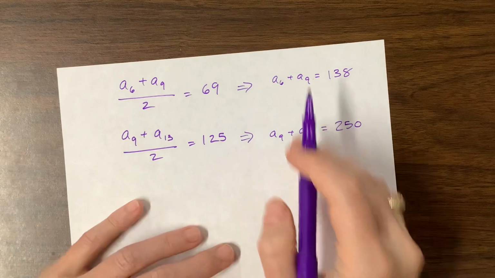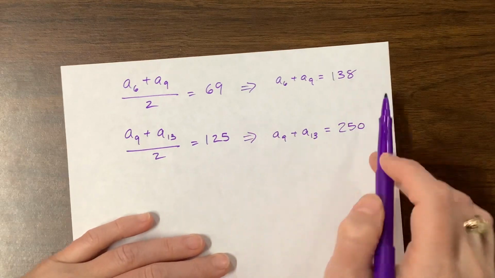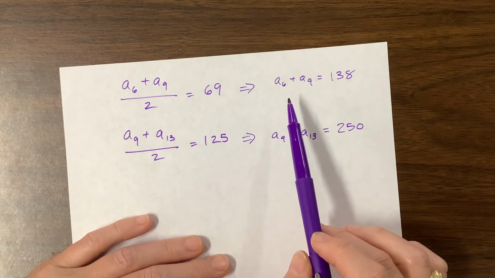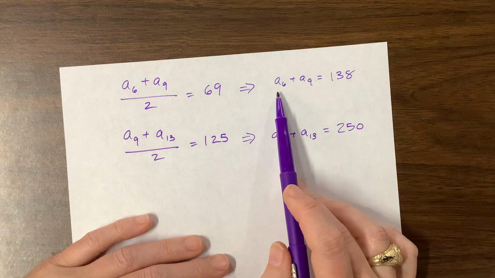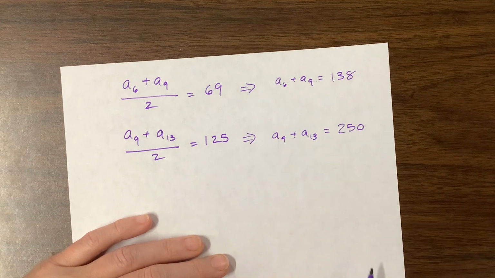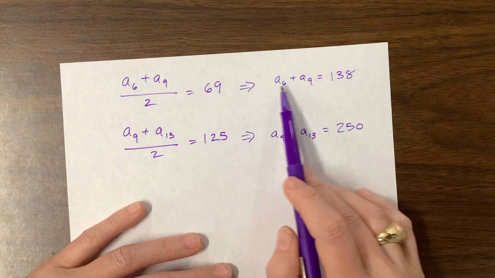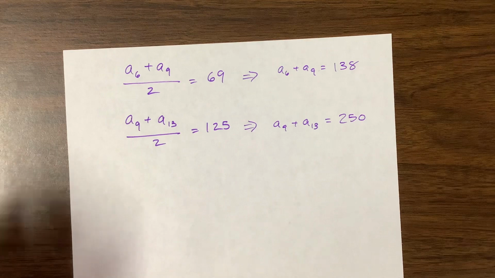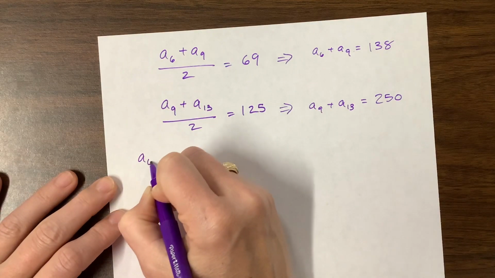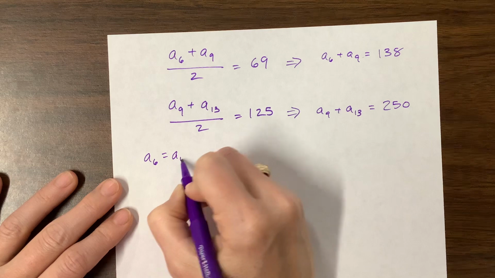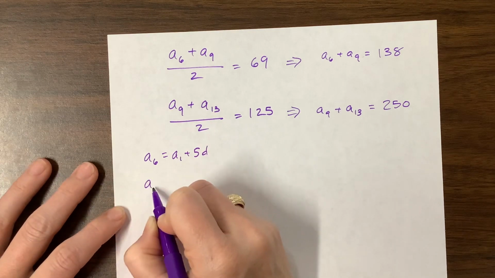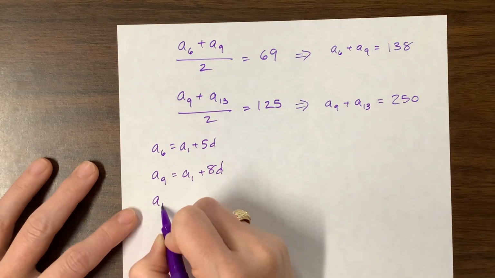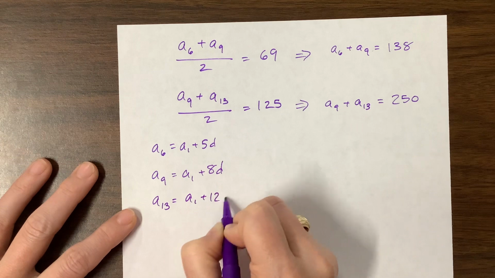You have choices. What I would do is write everybody in terms of just 2 variables. I might use a sub 1 and d and write everybody in terms of a sub 1 and d, or I might keep a sub 6 and then d. Let's do a sub 1. Either way is fine, whatever you choose to do. I know that a sub 6 is equal to a sub 1 plus 5d, a sub 9 is equal to a sub 1 plus 8d, and a sub 13 is equal to a sub 1 plus 12d.